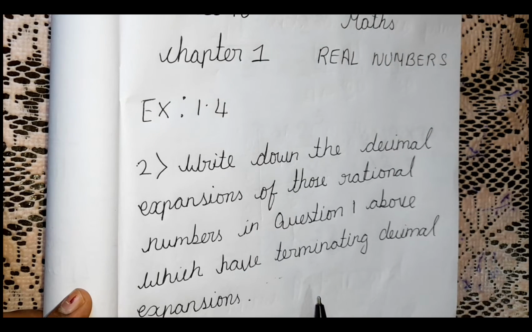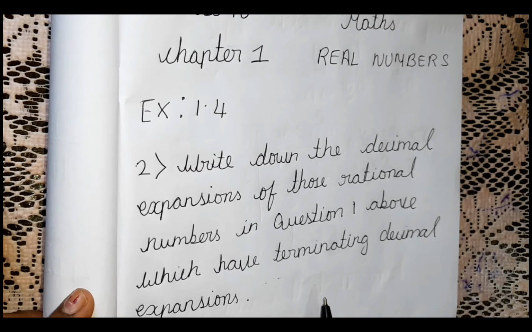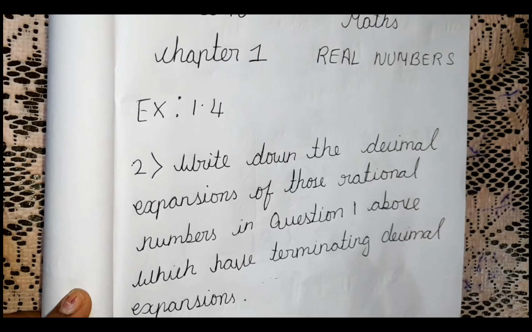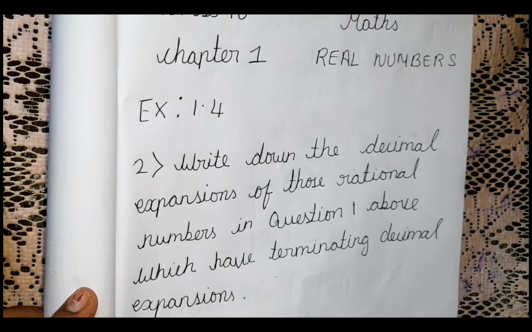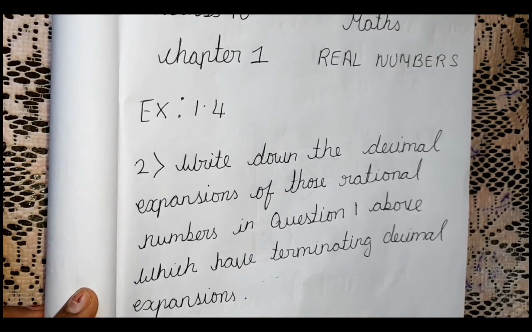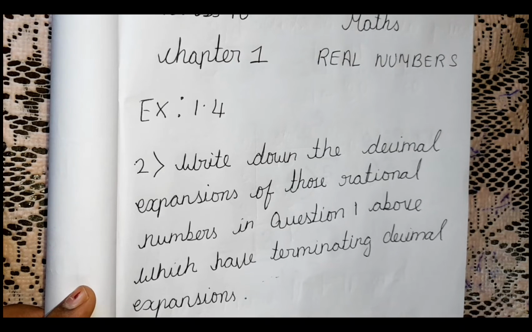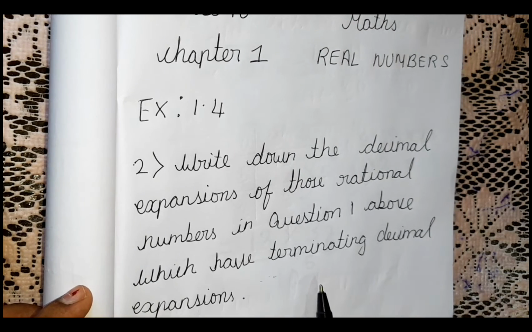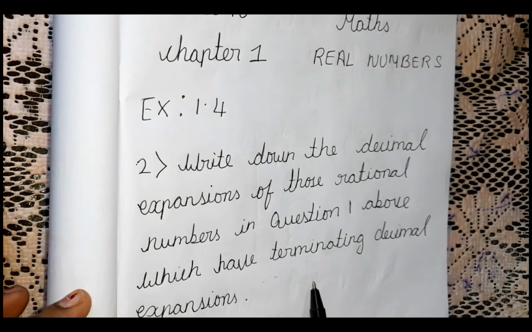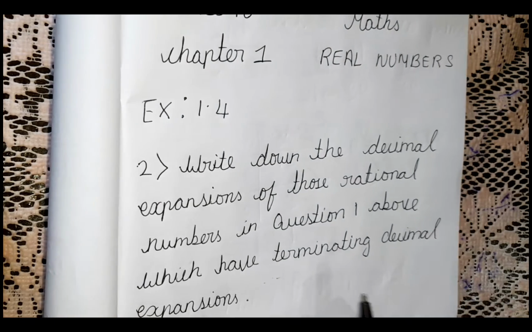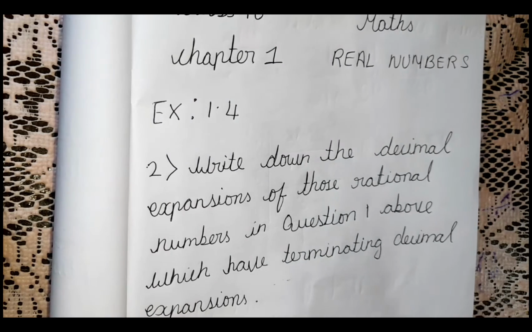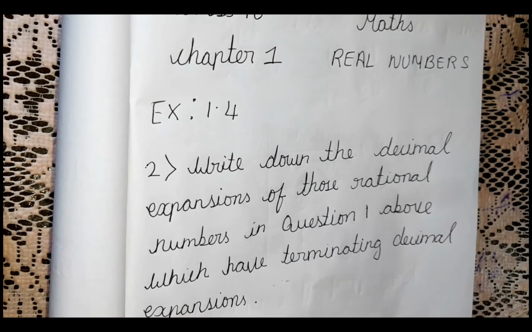In this question, what we are supposed to do is use what we solved in the previous question, that is the first question, where we got a few rational numbers. Rational numbers means they are in the form p by q. After solving, we found whether each has a terminating or non-terminating decimal expansion. Whichever ones had terminating decimal expansions, we are going to use those numbers for solving it. Okay, now let me solve.